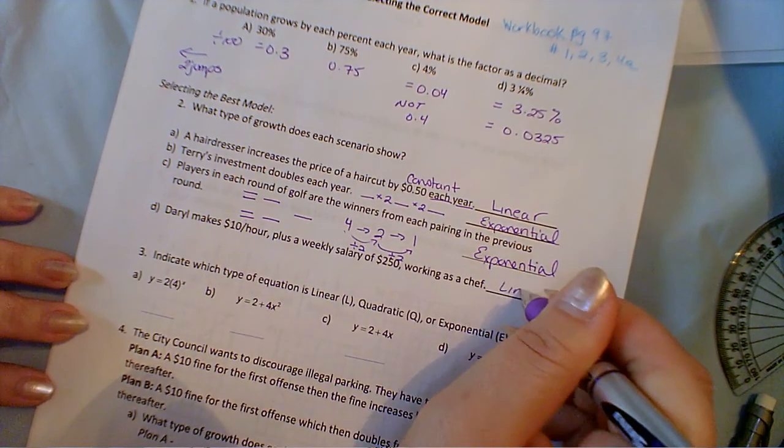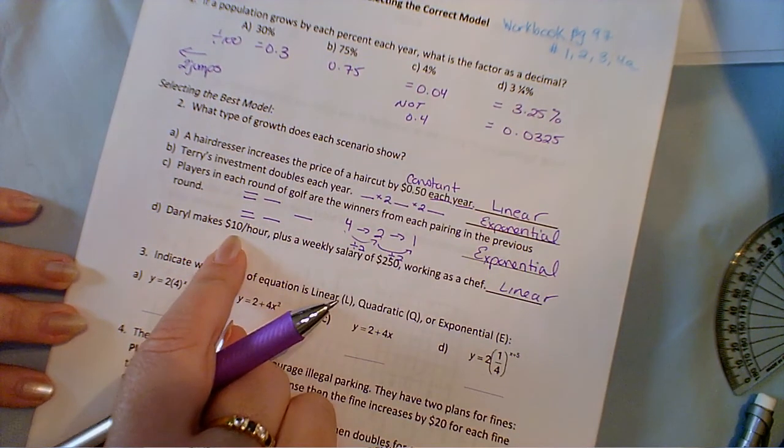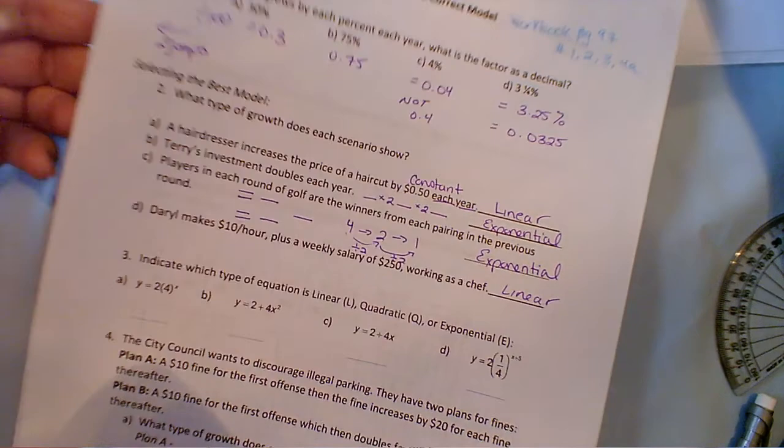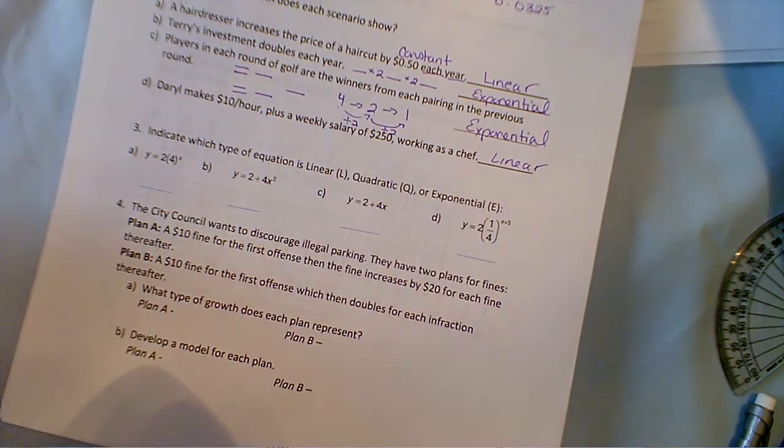So this is linear. We have a start amount, $250, plus an hourly wage. So that's the rate of pay. So that's what those situations show. Now here we have equations. So put an L for linear, put a Q for quadratic, and put an E if it's exponential.